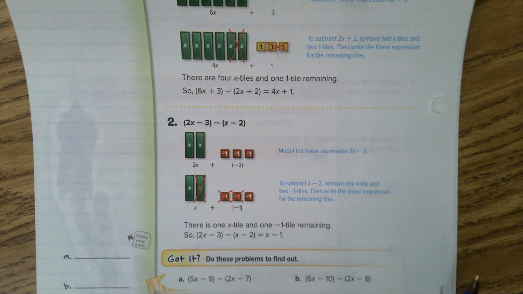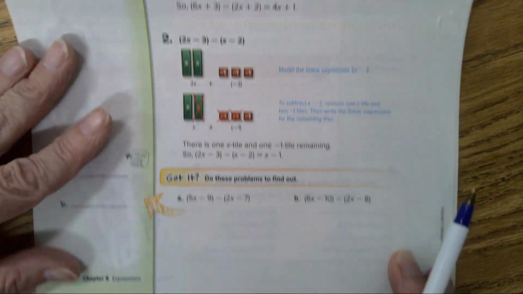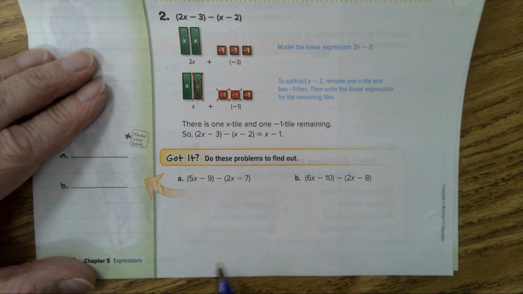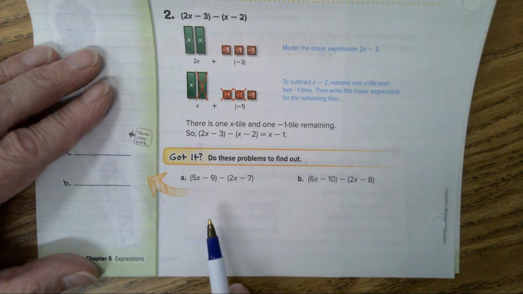Now, on this, I think you're not going to want to have to draw models of these problems. It's much easier if we just multiply by a negative 1. And that's what I'm going to show you how to do right here. So, you understand how to do the models? Sort of. This is going to be easier. All right.